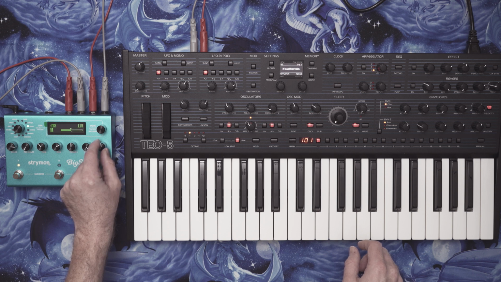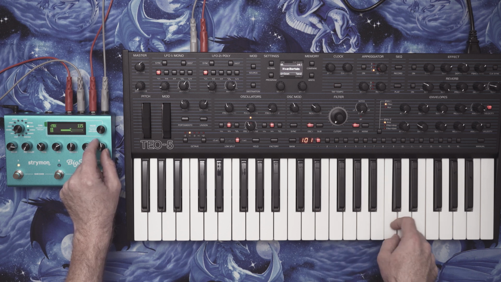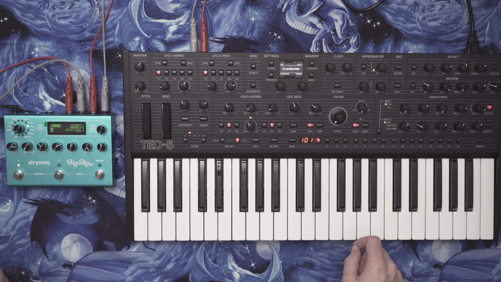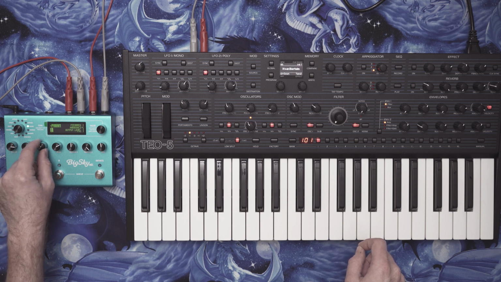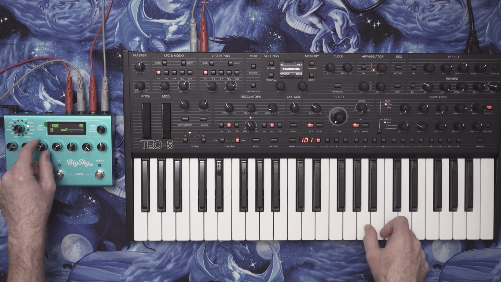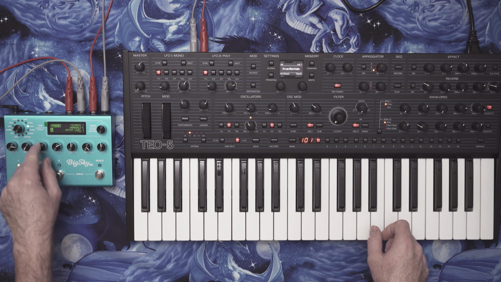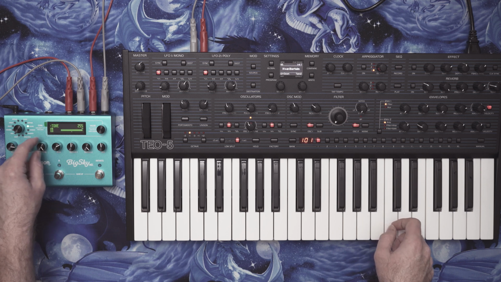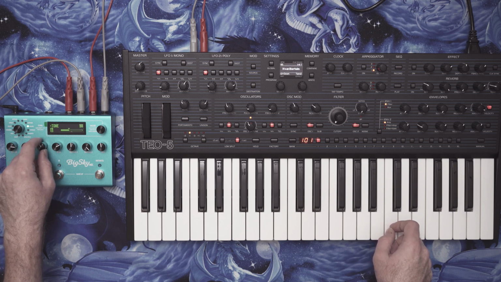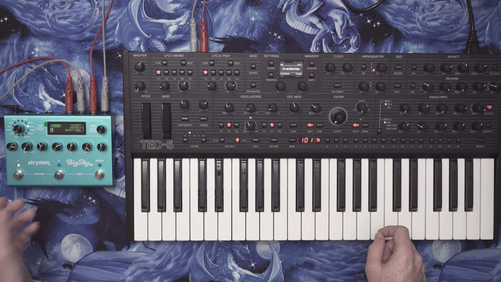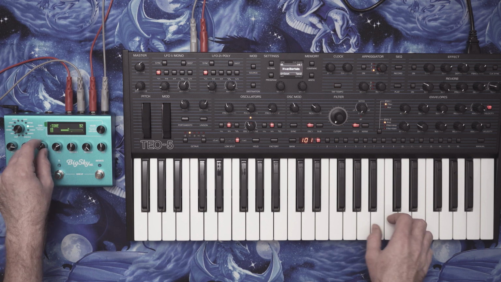We're going to turn down the mix just a little. And we're going to crank the tone down. The tone seems to be like a high pass filter, low pass filter, and when it reaches the low pass state, it seems to have some resonance to it.